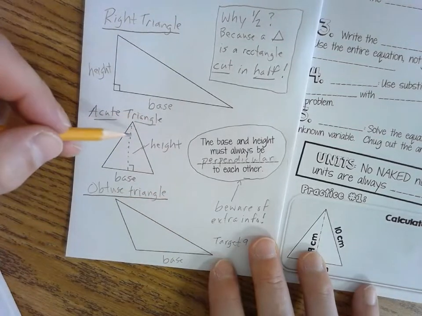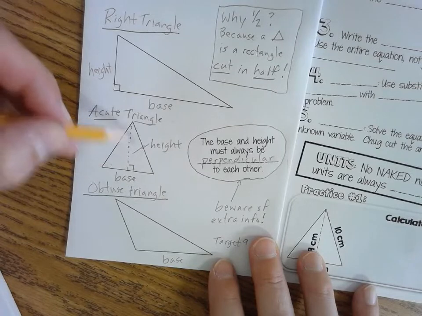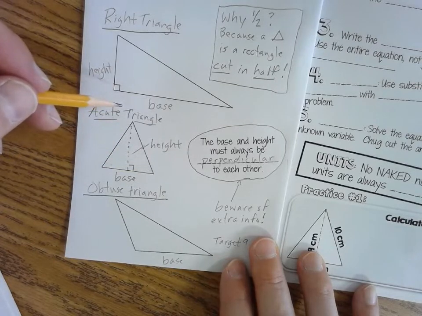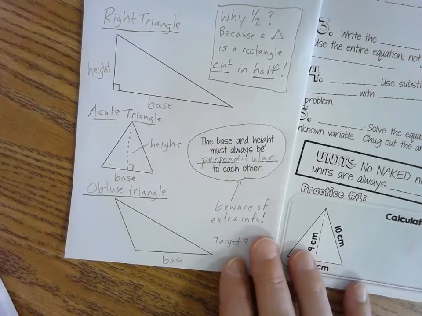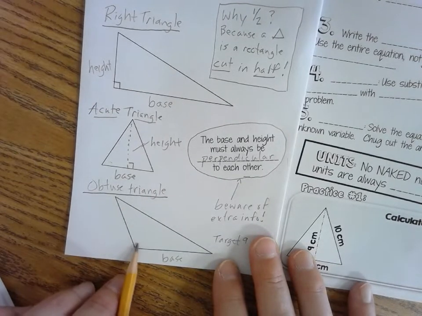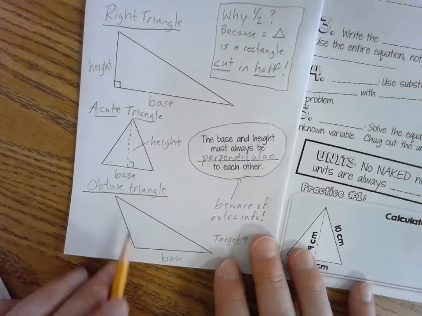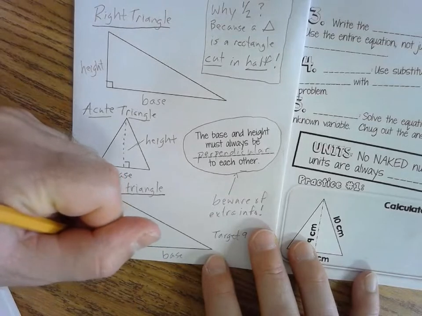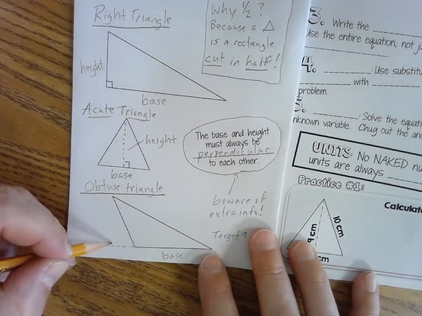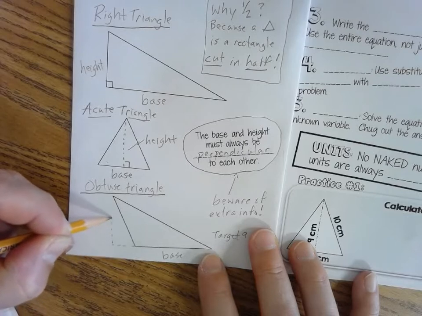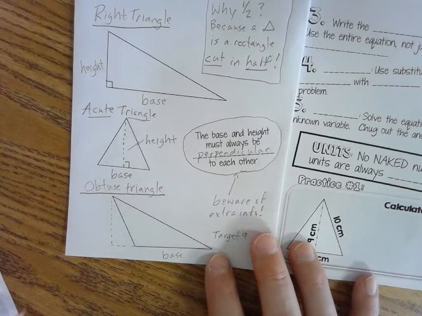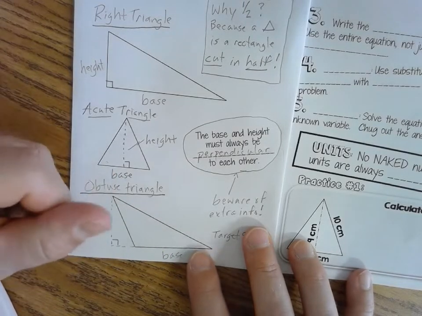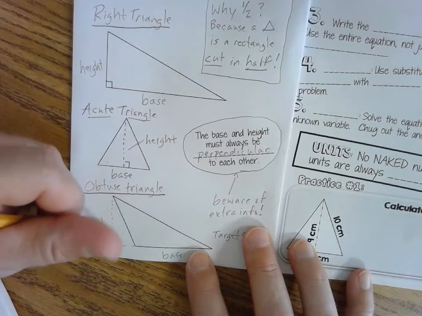This is acute because all three angles of my triangle are less than 90. So, obtuse, I have just one angle right here that's greater than 90. If I draw a little dotted line out to the side here, keep going straight through my base, and then I draw a perpendicular dotted line up to the top of the triangle, this is my right angle here, and this out here is going to be my height.